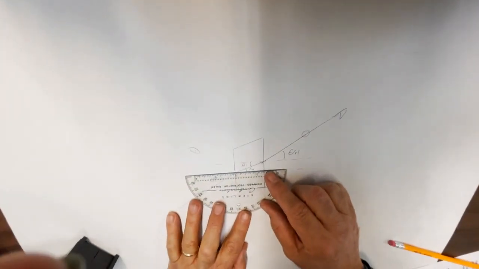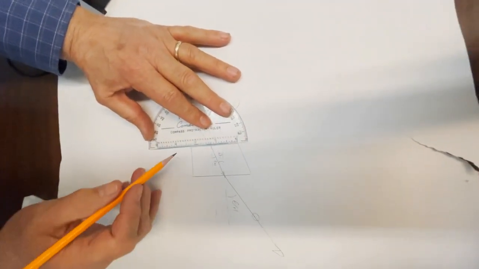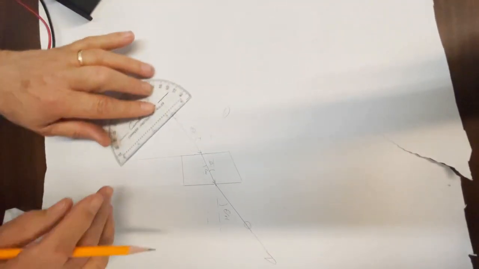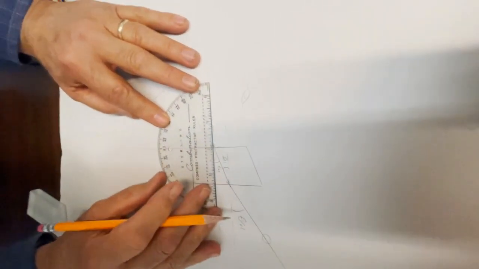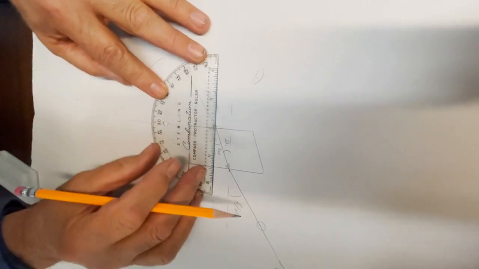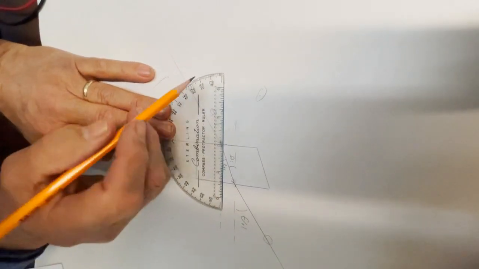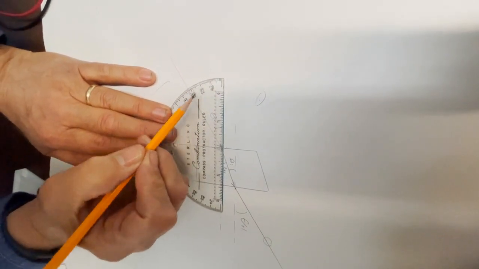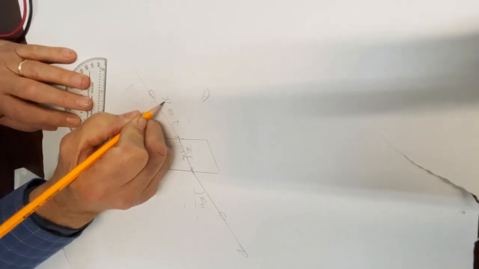So now all angles are measured from the normal. So I'm going to have to extend this line out so I can get a good measurement, because I want this to be at 90 degrees and that crosshair to be right over the spot. Okay, so this is measured from the normal as 10, 20, 30, that's about 32 degrees. So this is 32 degrees.